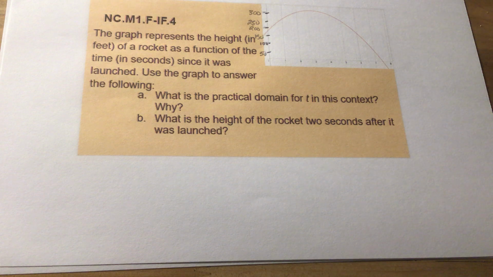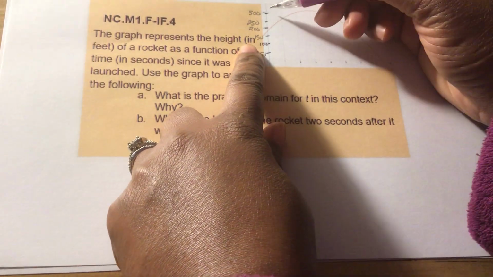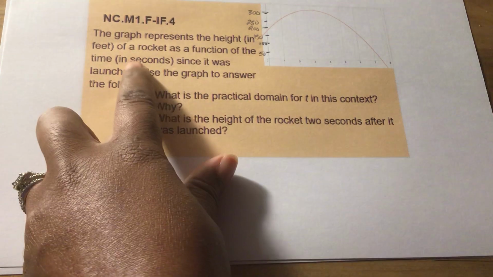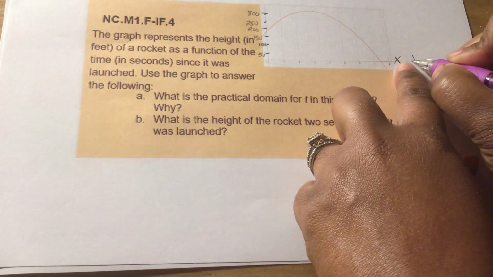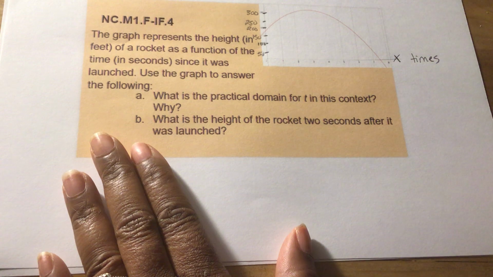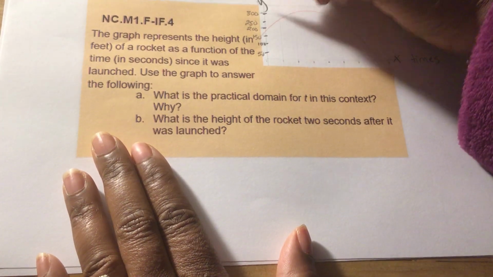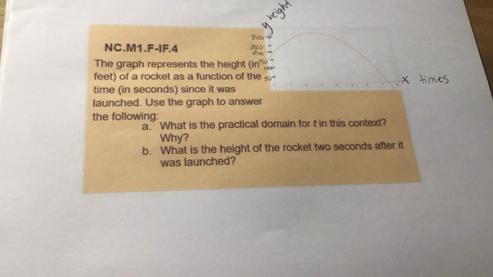Here we go. This first one, Monday, says the graph represents the height. So that means that y represents the height in feet of the rocket of the function, in time, seconds. X is going to be time. X is always going to be time: seconds, minutes, years, days. Your y is always going to fluctuate. So here, your y is going to be the height.